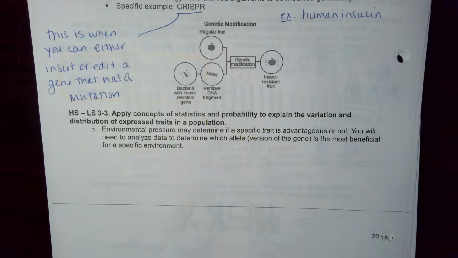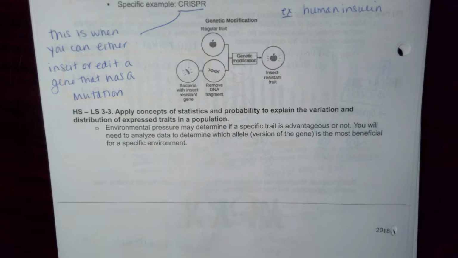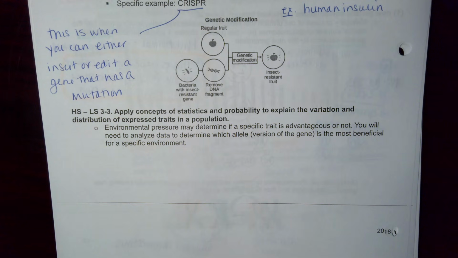And then our last one is from that state lab. It says, apply concepts of statistics and probability to explain the variation in distribution of expressed traits within a population. This is going to be data linked. You're going to have to look at data, and you're going to have to determine if that data says it's a beneficial trait or not a beneficial trait.